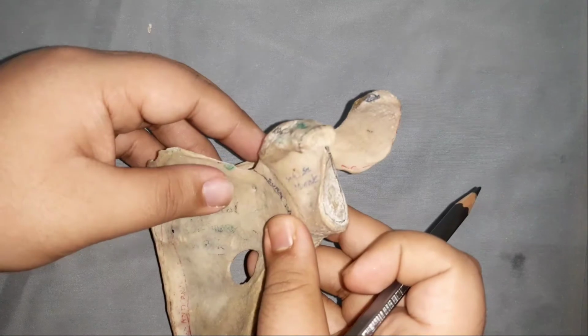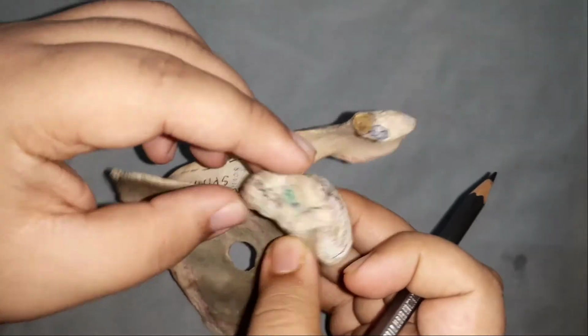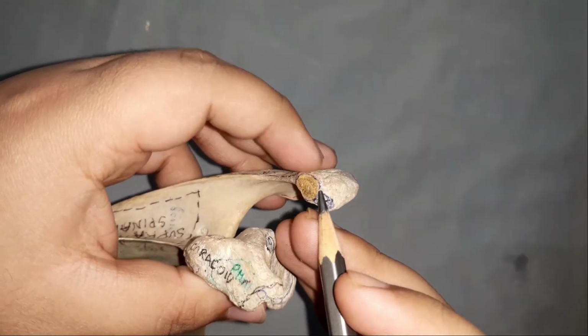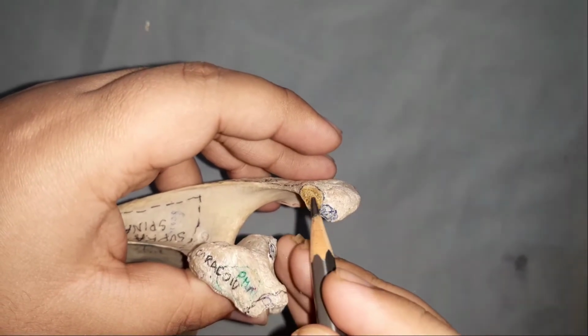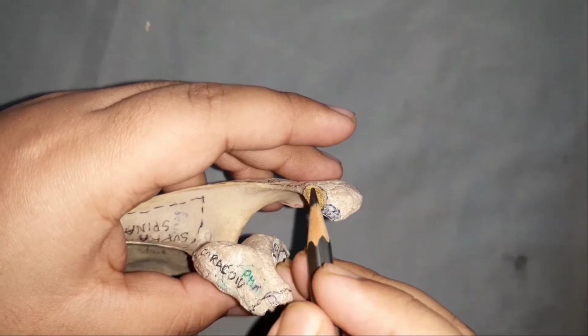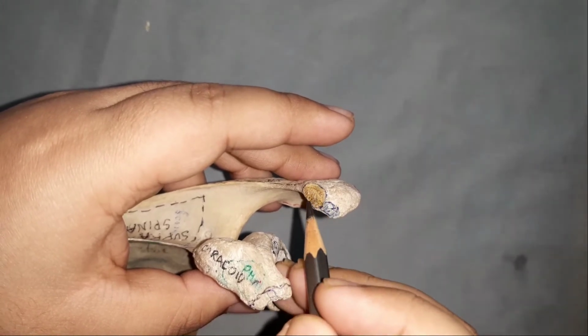Here it's pretty well given. So you can see that there is a facet on the medial aspect of the acromial process. This facet serves as the facet for the attachment of the clavicle to the acromial process.